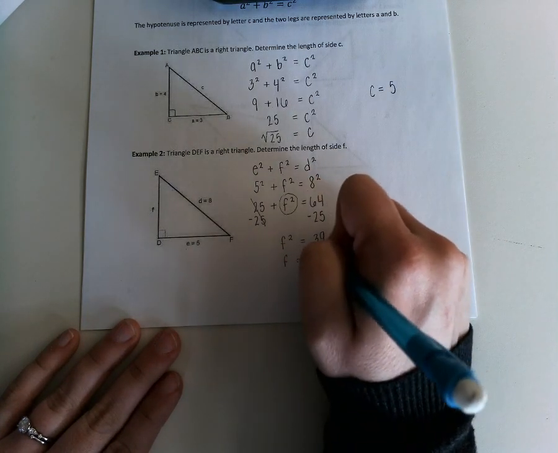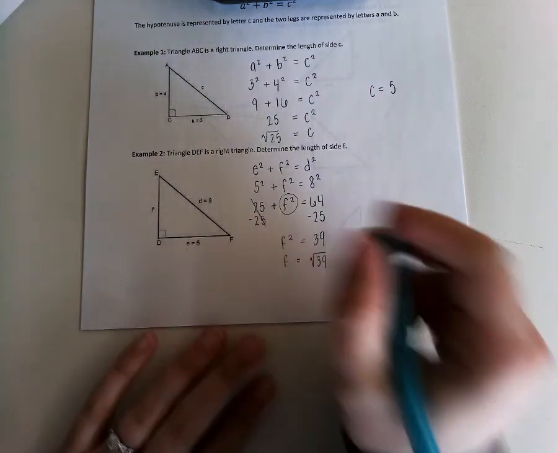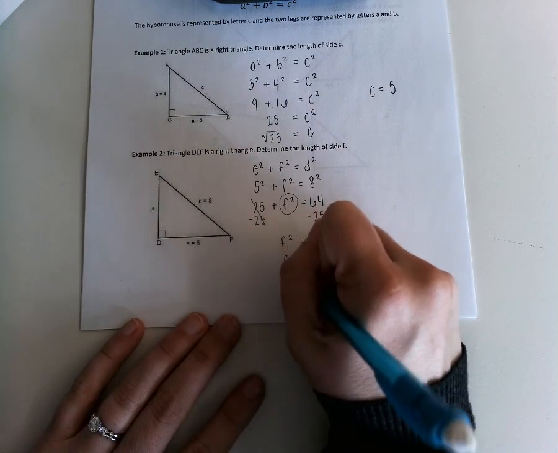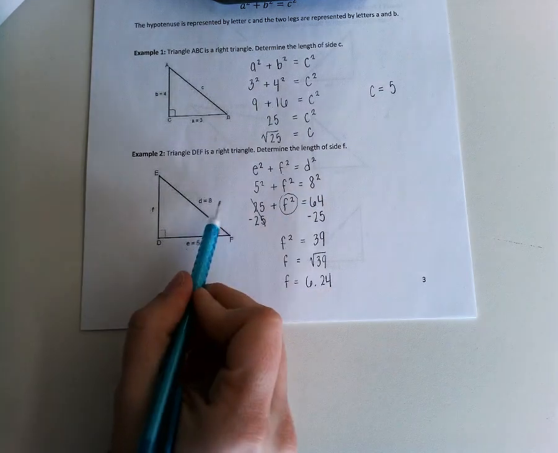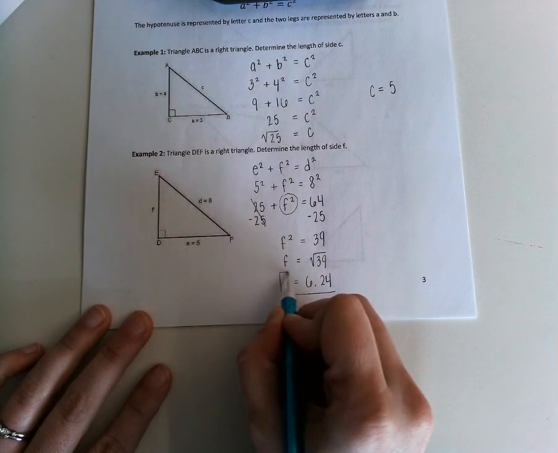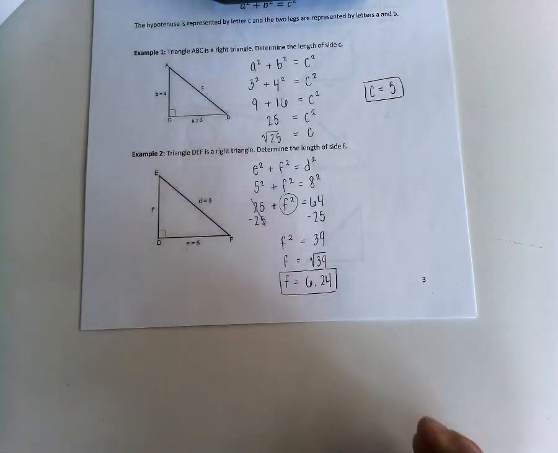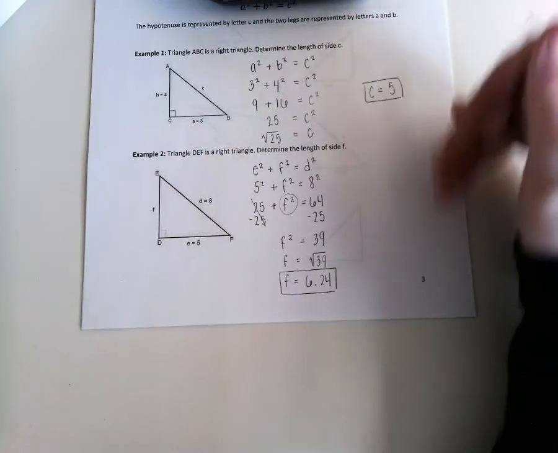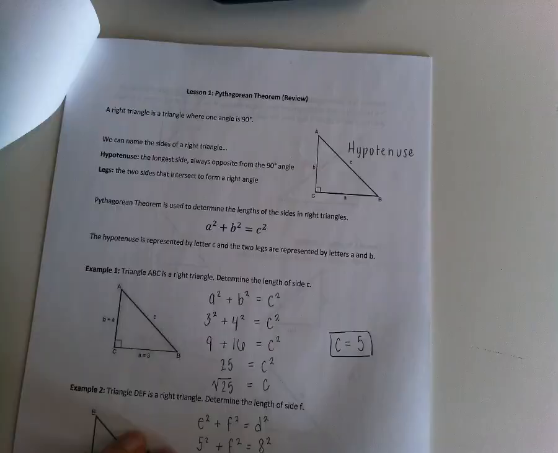And you'll need your calculator to find the square root of 39, which is 6.24. Again, this one, if it had units, you would want to make sure you include those units. Those are basically one type of each kind of question you can see with the Pythagorean theorem.